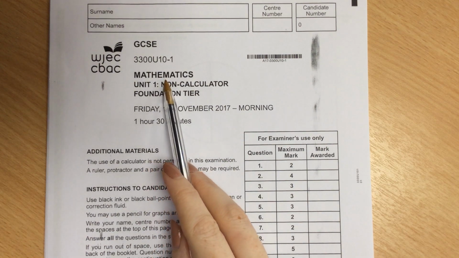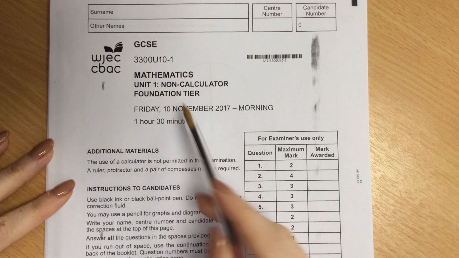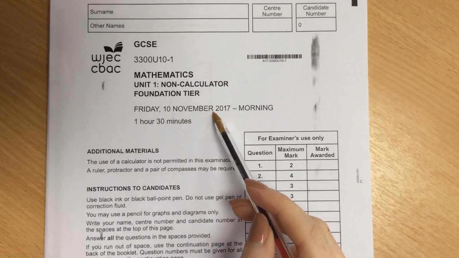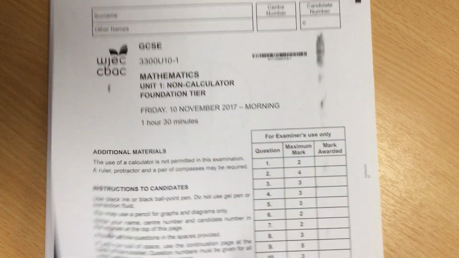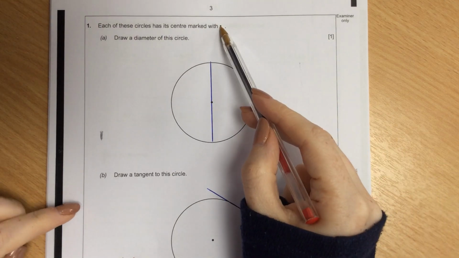This is the Mathematics GCSE Unit 1, so non-calculator foundation tier. This is in November 2017. Question 1. Each of these circles has its centre marked with a dot.